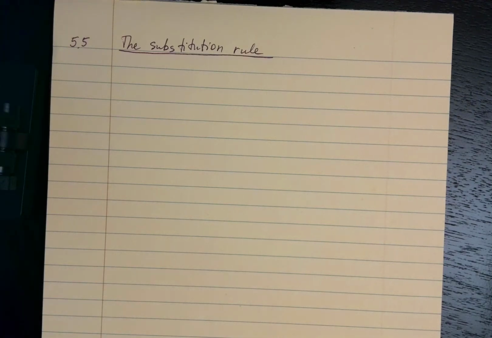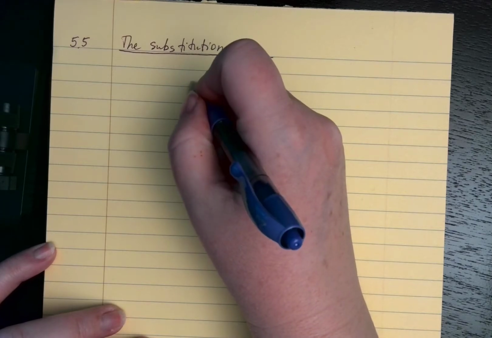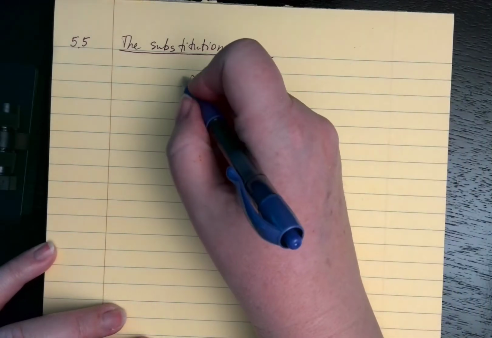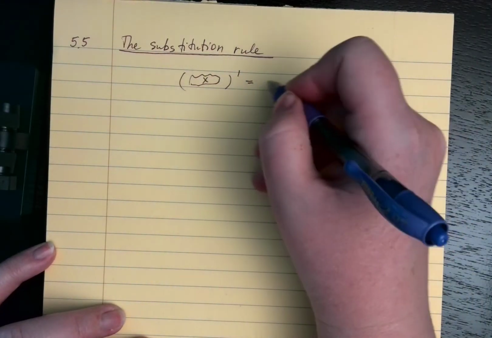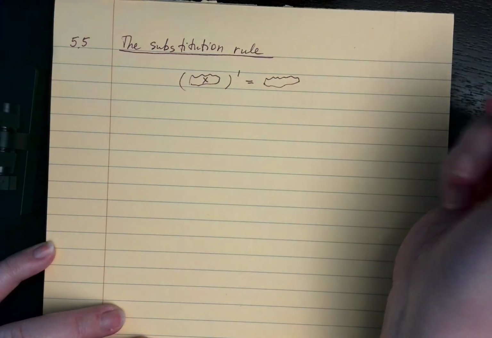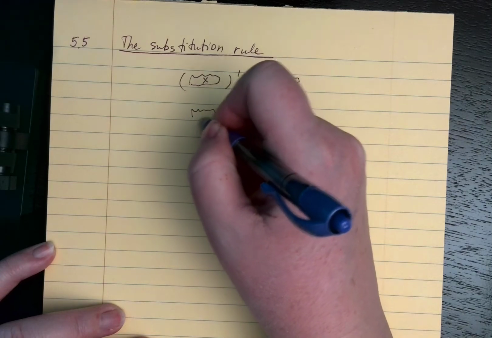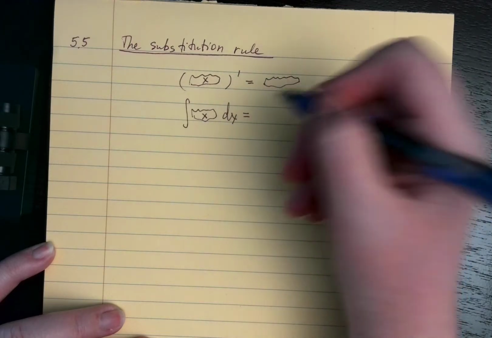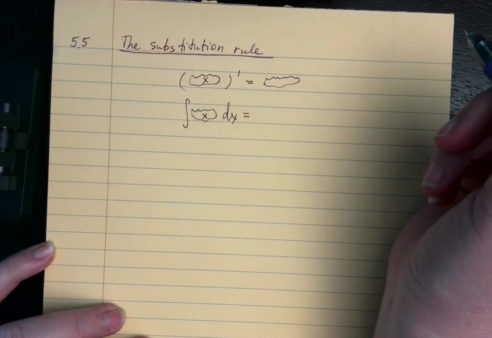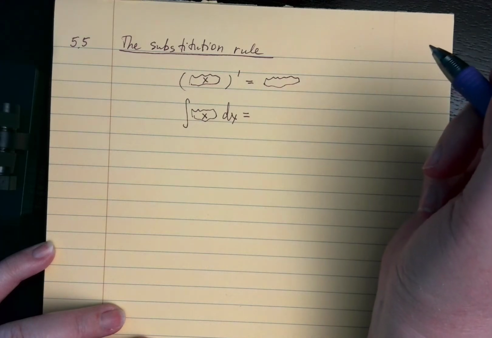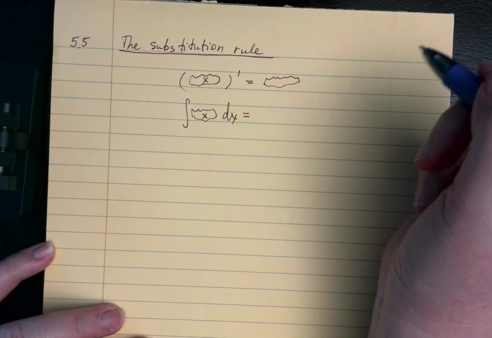5.5, the substitution rule. If you write a formula with x somewhere in it and then differentiate it, you know how to do it and you will successfully get some other formula, right? If you write an arbitrary formula and want to integrate it, well, most of the time you don't get another formula. Most of the time you don't even know how to integrate it, because many integrals cannot be solved analytically. They can be solved numerically.